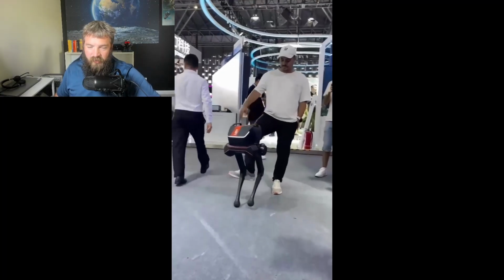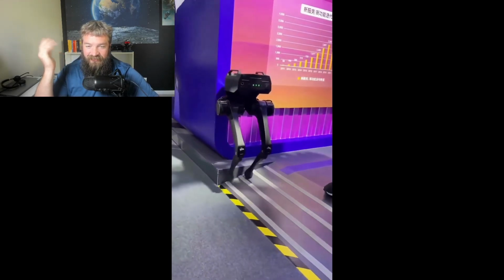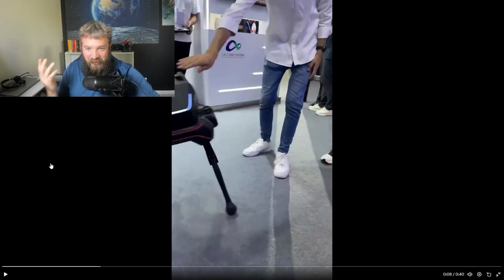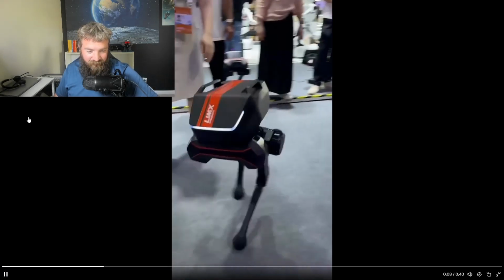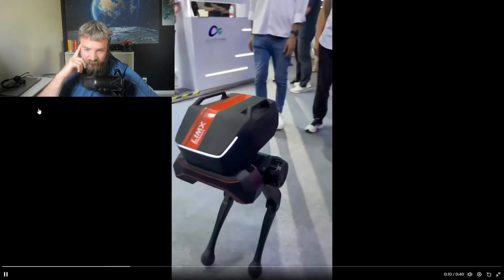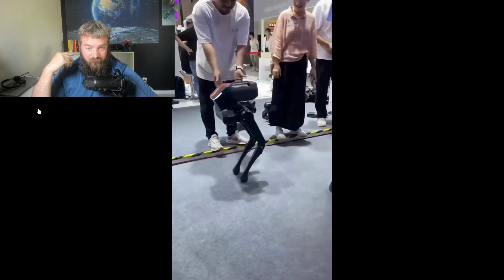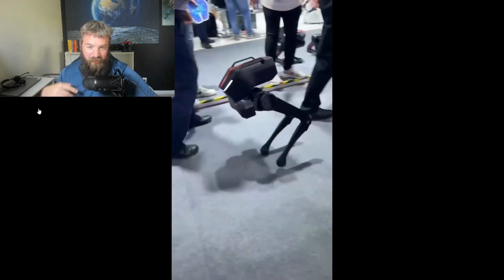All right, we got a two-legged robot here. What are they doing? What are they doing pushing them around? Don't do that. You can make the robots angry. All right. We go stumbling around. Comes back. And he pushes.